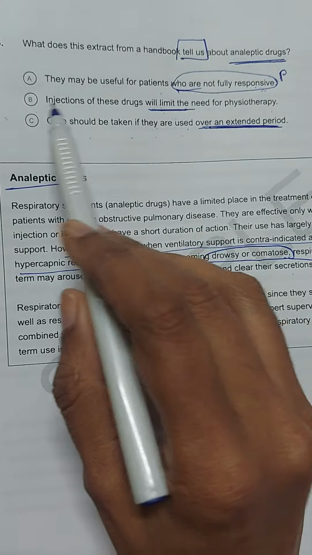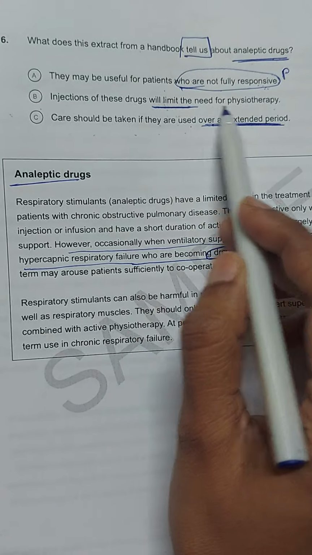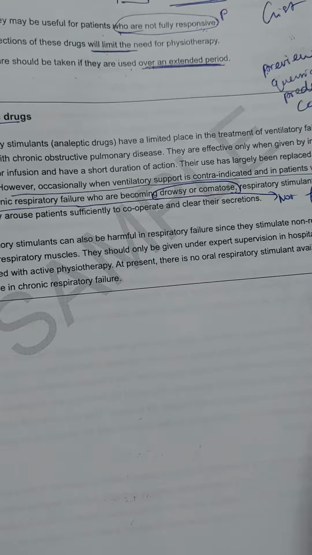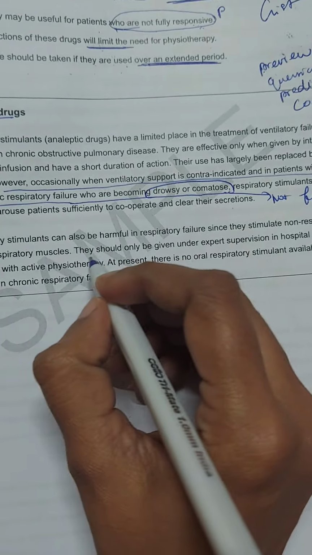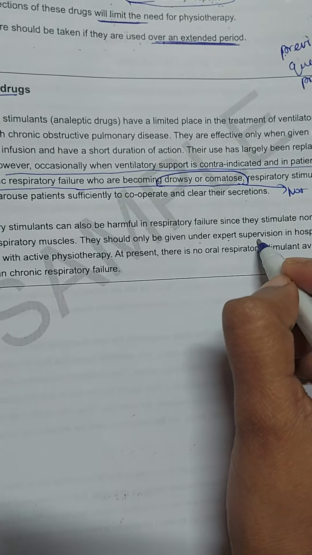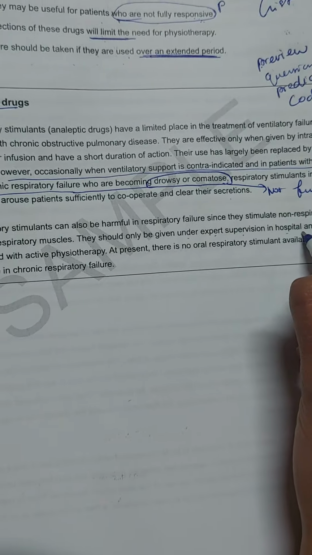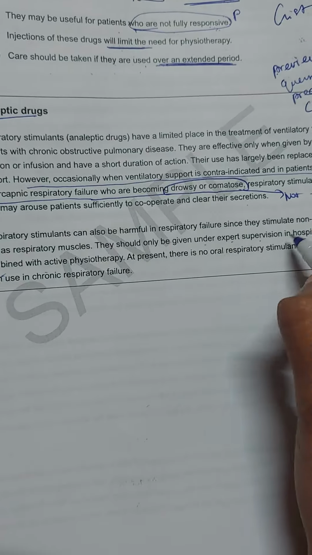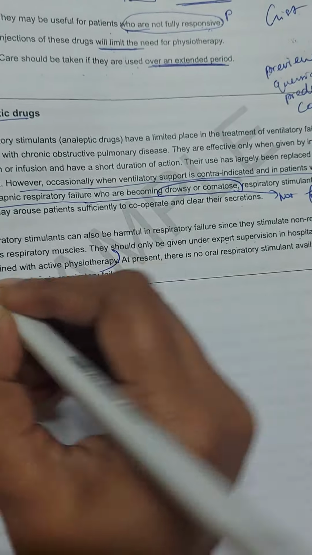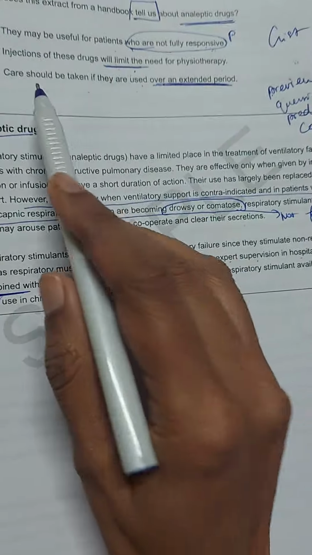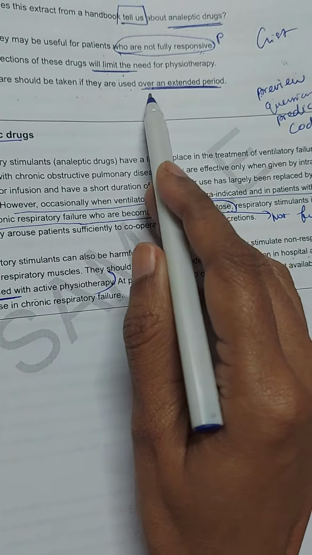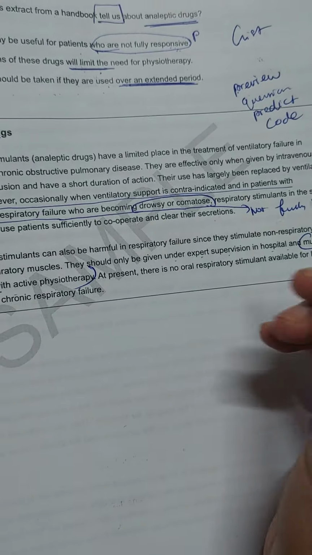Next, B: injections of these drugs will limit the need for physiotherapy. I need to check whether physiotherapy is mentioned or not. Yes, it is mentioned here. They should be only given under expert supervision in hospital and must be combined with active physiotherapy. So they mentioned combined with, not limit. Okay. Care should be taken if they are used over an extended period.